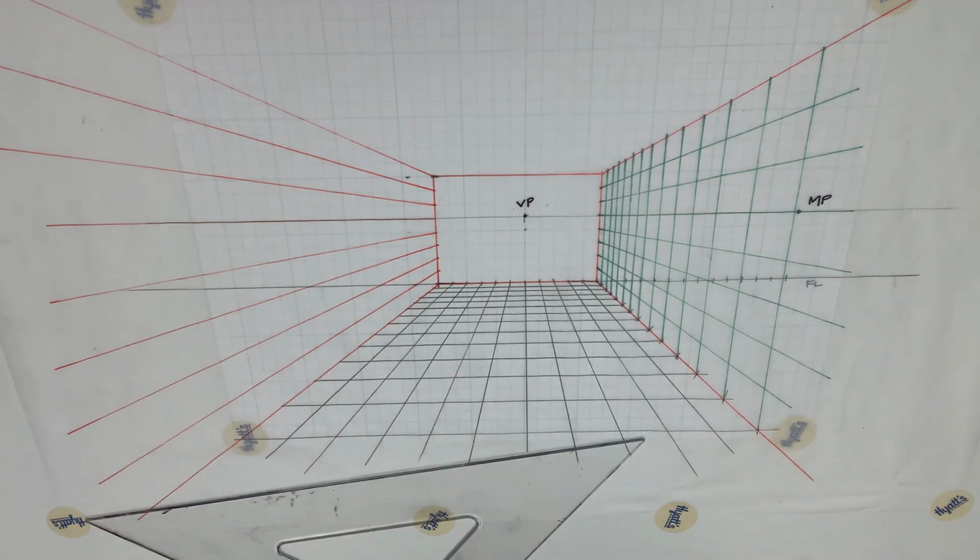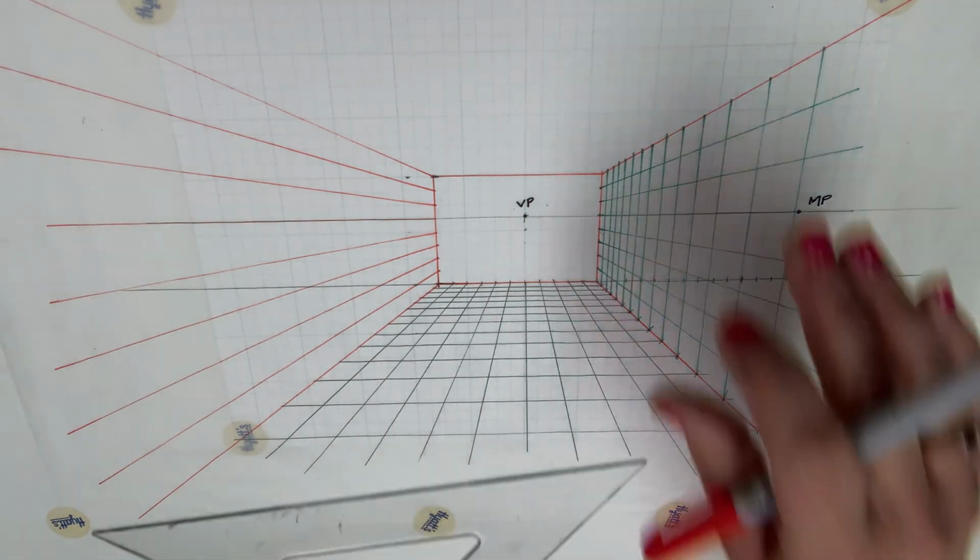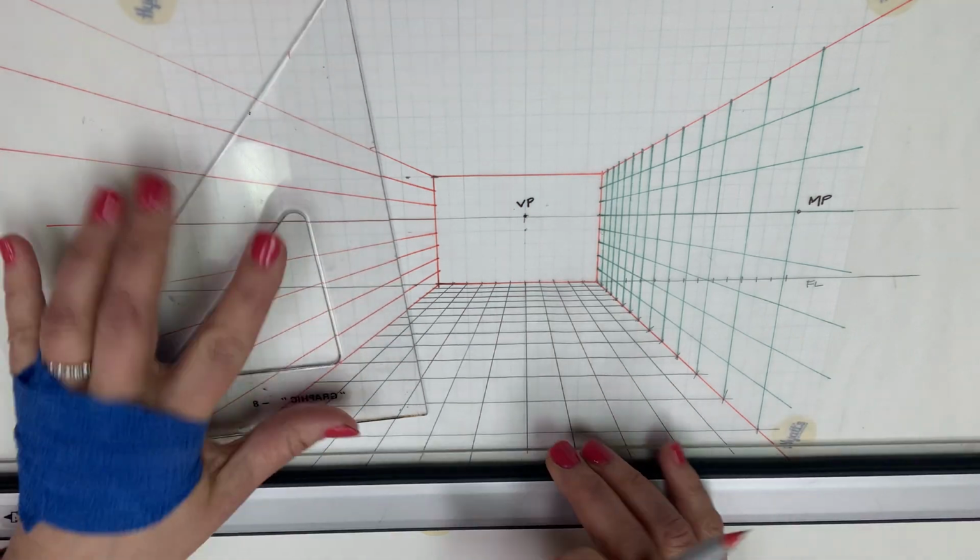And then working through, go ahead and run the heights of the walls.